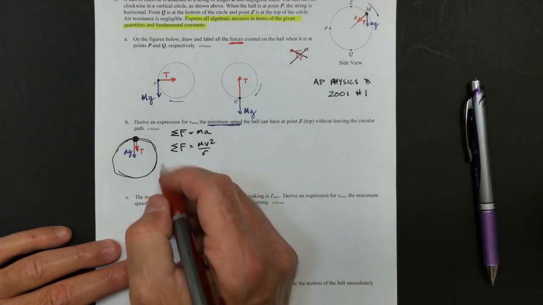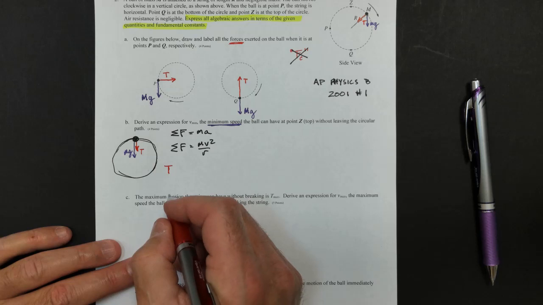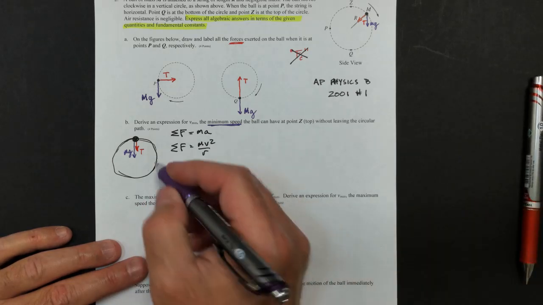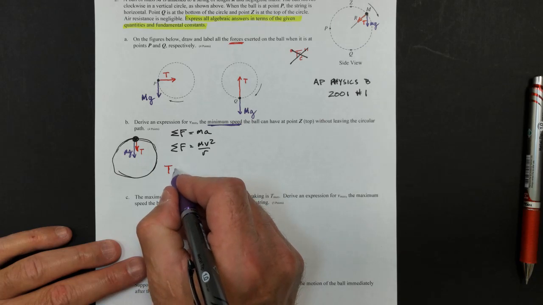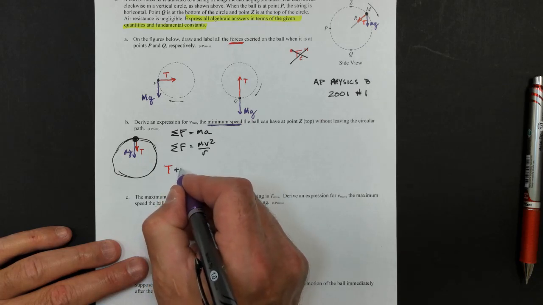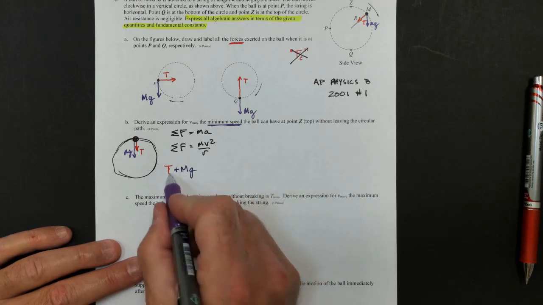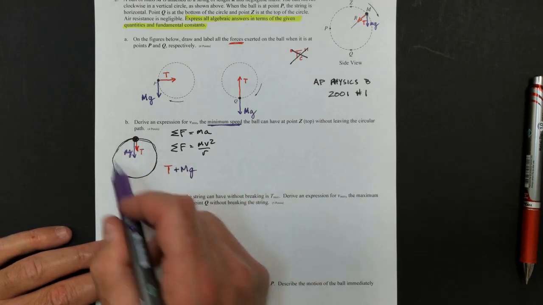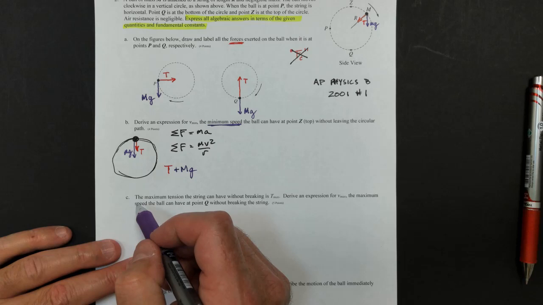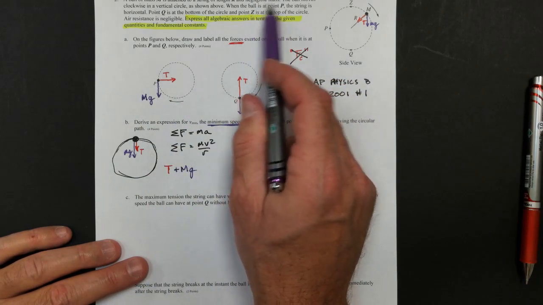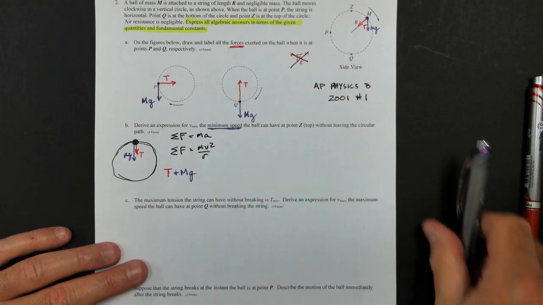Well, T points toward the center, so that's going to be a positive force, and by convention, anything towards the center is positive, anything away from the center is negative. Because mg also points toward the center, and I'll do a big M this time again, it's also positive. And there are no other forces acting on this ball at this time. They don't talk about wind resistance. They don't talk about the mass of the string. It's negligible, so it doesn't make any difference.